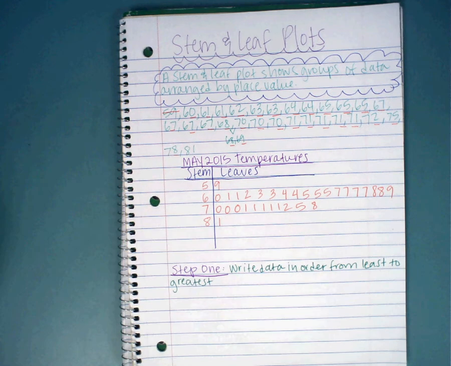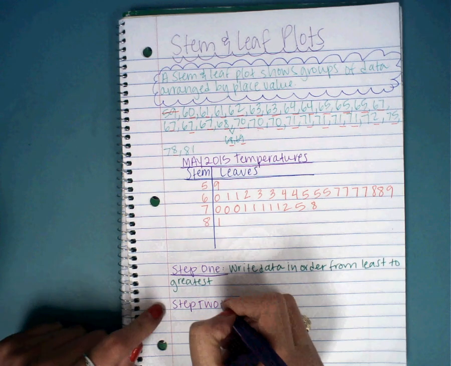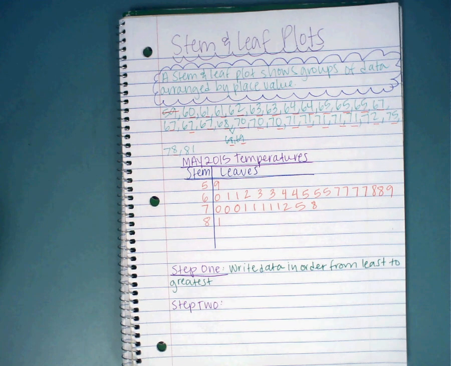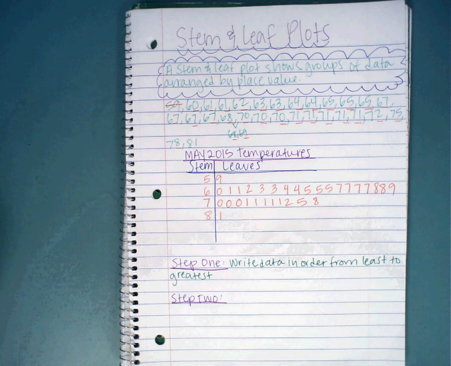Step 2, what's the best way we can put this? Step 2, we could say order the, oops, let's underline that. We need to order the tens digits from least to greatest and put them in the STEM category, right?